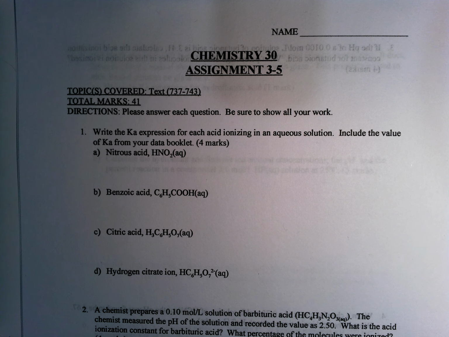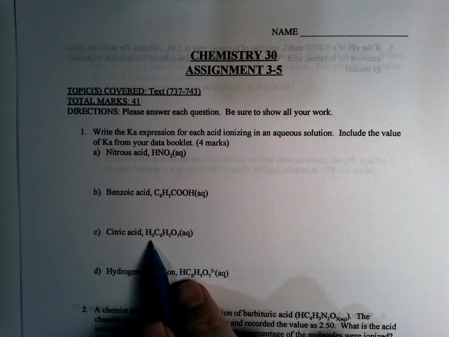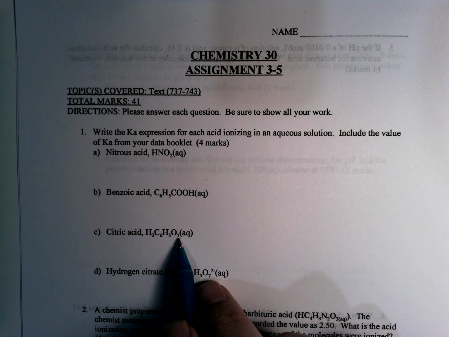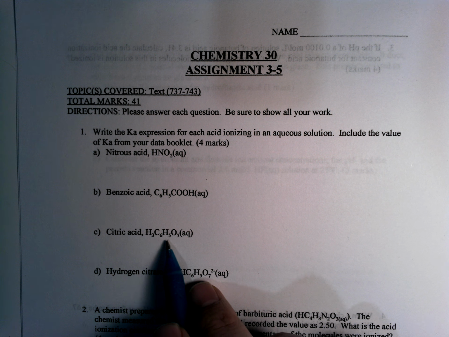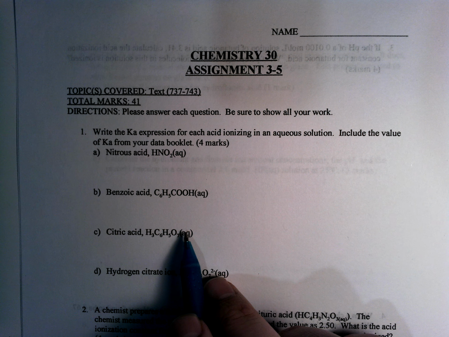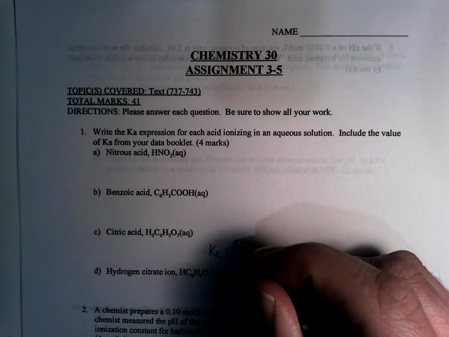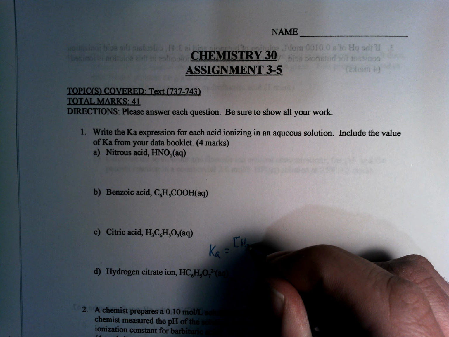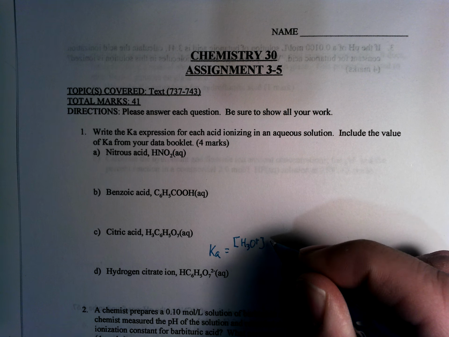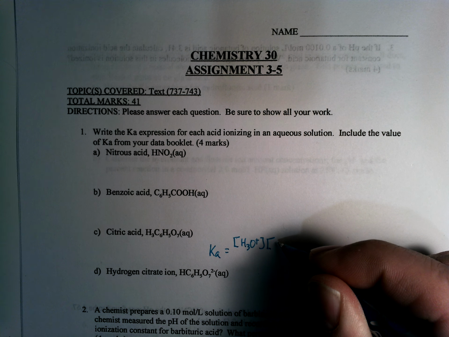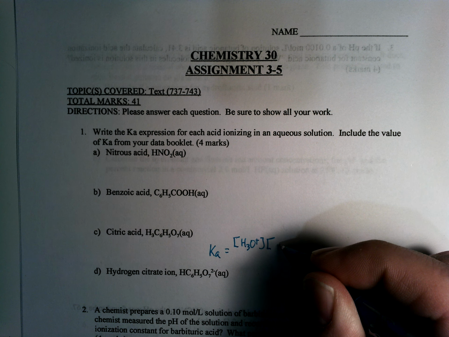For the first, I'm going to do C here, so it's a little more complicated. This is just like the generalized molecular formula. Make sure you use the one out of your data booklet, on page 8, when you're writing it. So Ka is equal to our products, so H3O+ times our conjugate base. Again, it's on page 8.